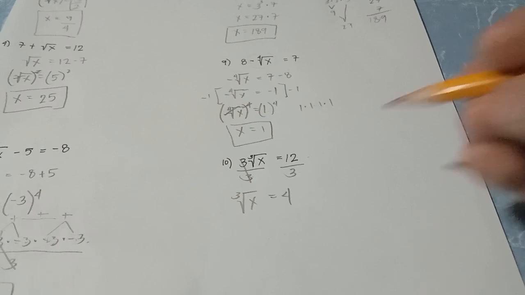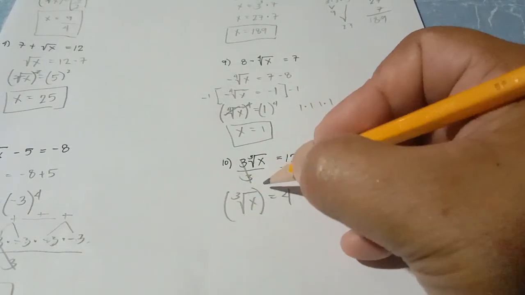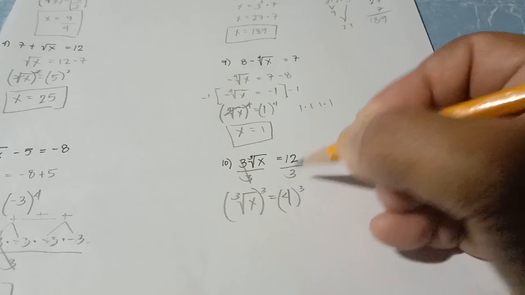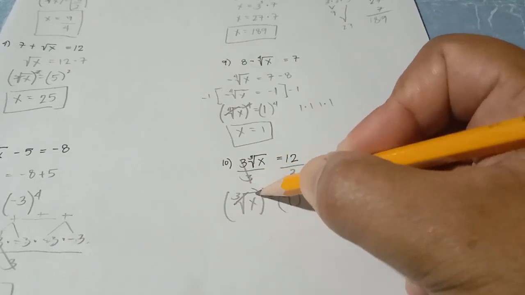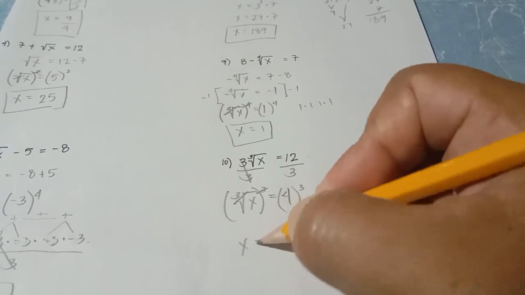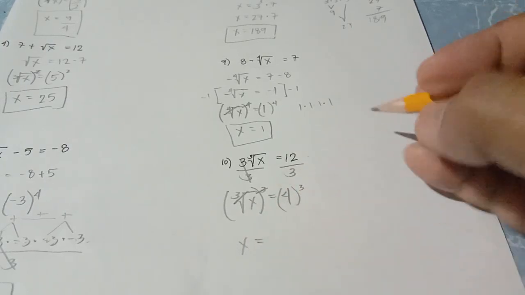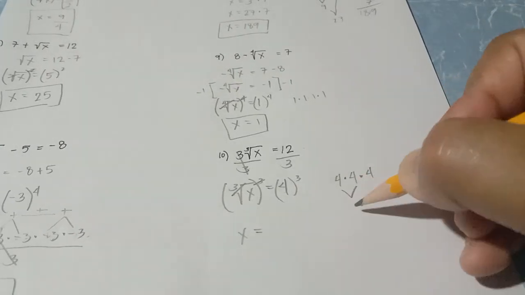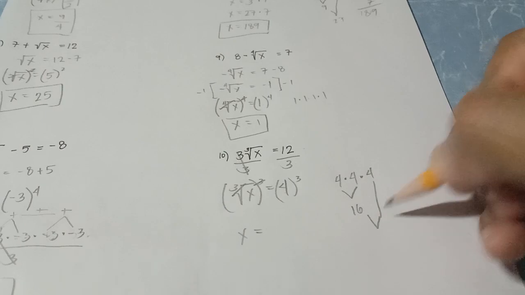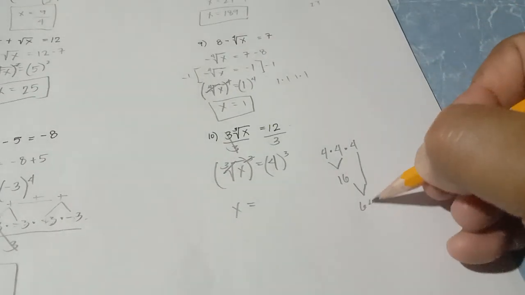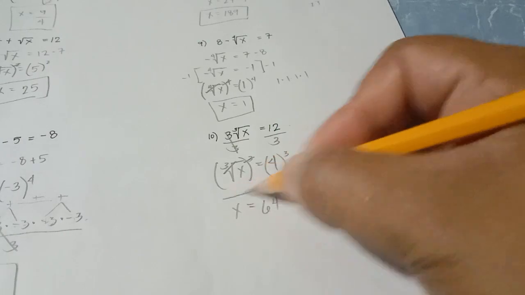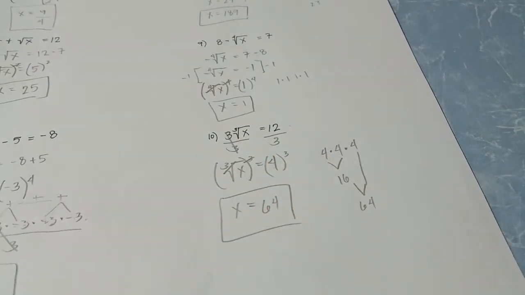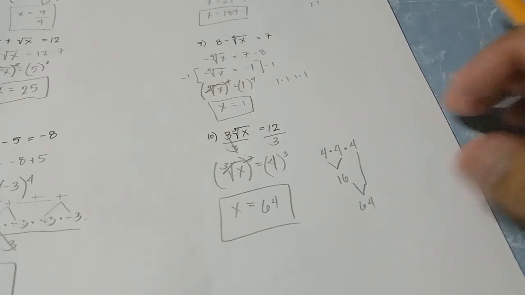Okay? And then, syempre, cube root yan. So, raise to the power of 3 tayo. Para makancel agad. Cancel yung cube root. Cancel yung exponent na 3. So, natira si x. So, 4 raised to the power of 3. So, yan ay 4 times 4 times 4. Okay? 4 times 4 is 16. And then, 16 times 4 is 64. Okay, 64. Number 10 ay 64. Okay, 5 na lang, so kuha natin yung 5. 11 to 15.